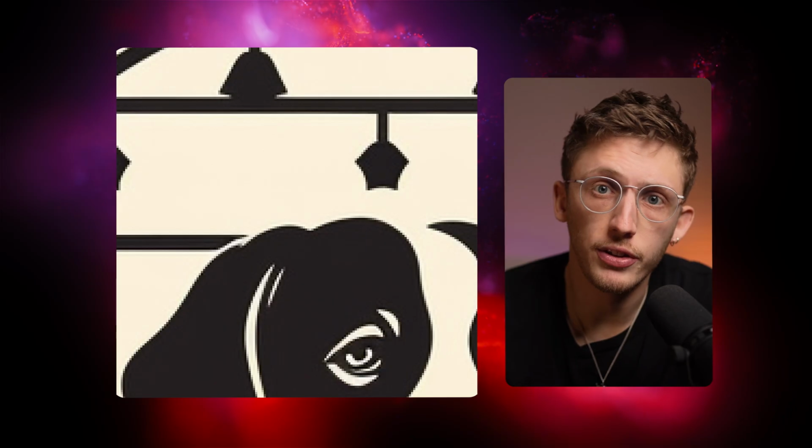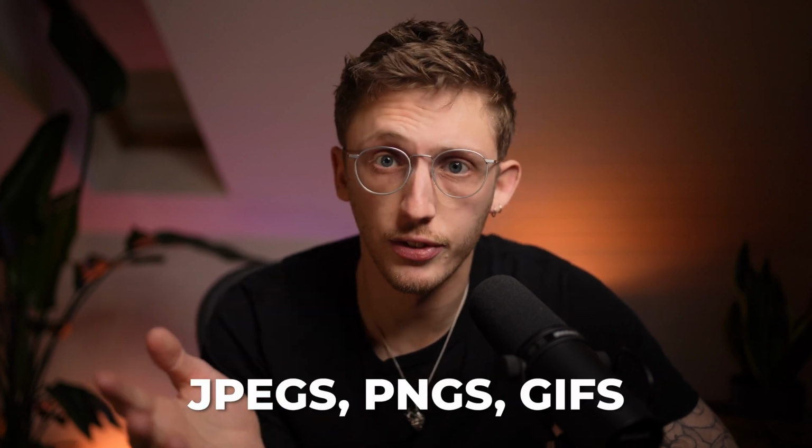Most images on the internet are what's called bitmap images. This is essentially lots of little coloured squares called pixels put together to make an image. This is what Midjourney creates and is what most of the images you've probably seen in your life are. This goes for JPEGs, PNGs, and GIFs, to name a few.